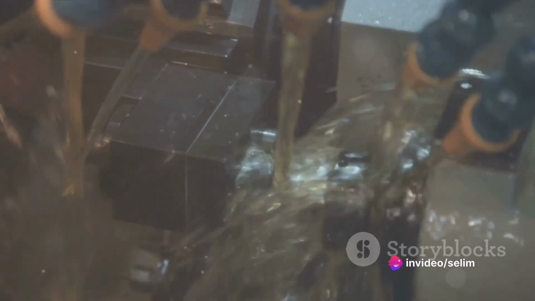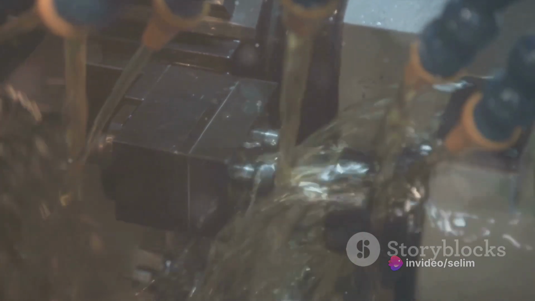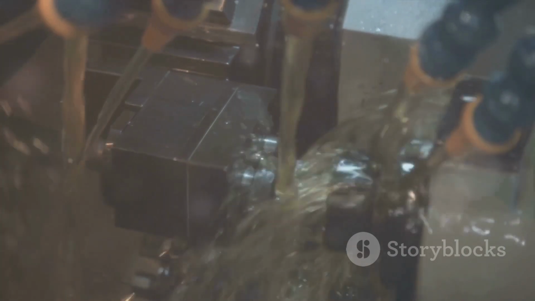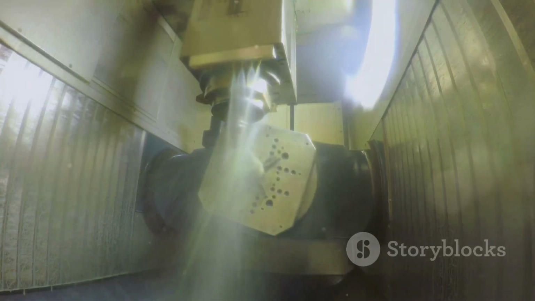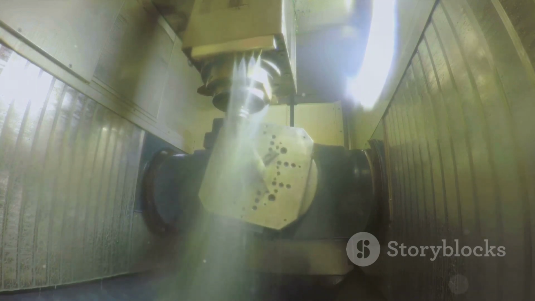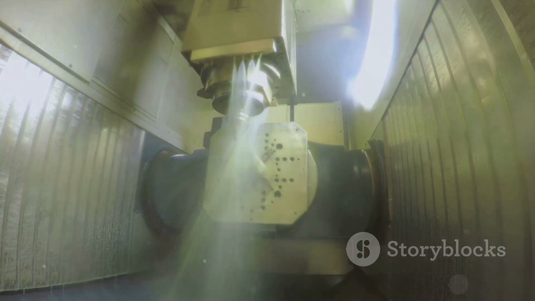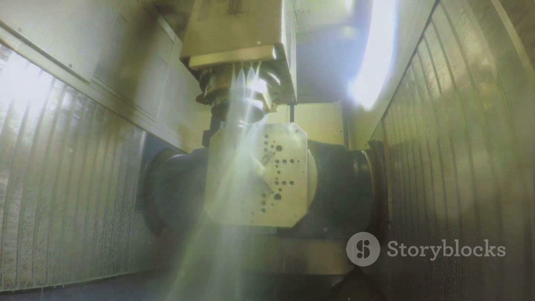They allow for high precision, speed, and efficiency, transforming raw materials into complex parts and enabling industries to create products that were once thought impossible. So the next time you're marveling at a complex piece of machinery or a beautifully crafted piece of metal, remember the humble CNC machine and the principles that guide its work.